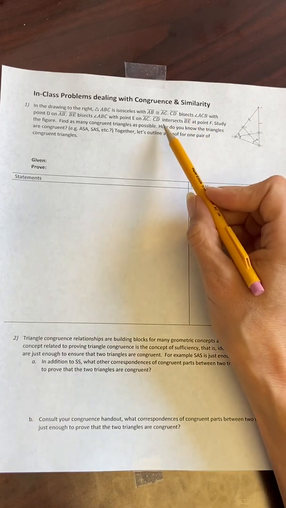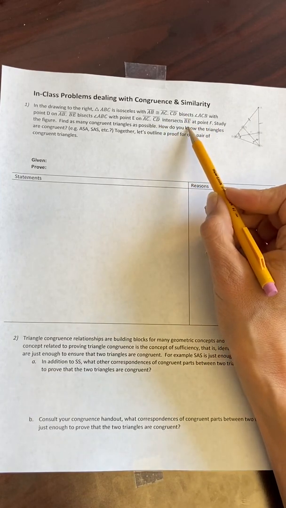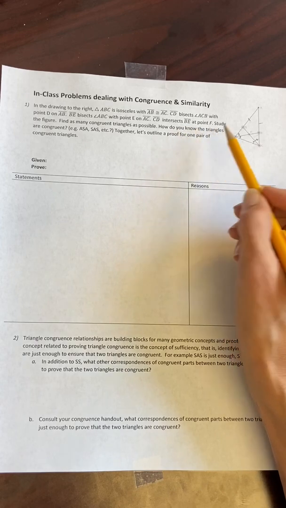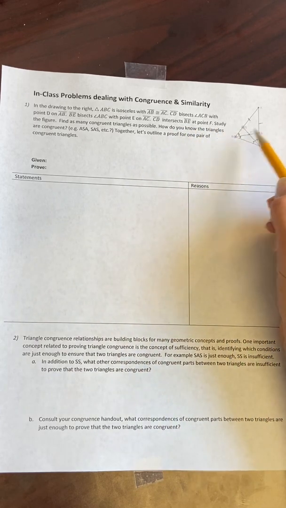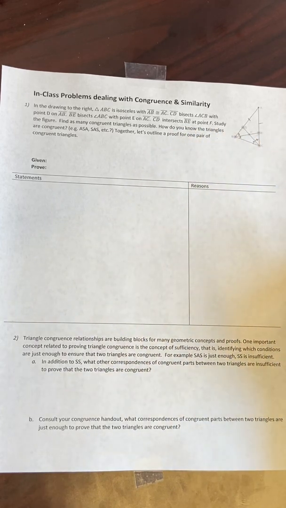We also are told that CD intersects BE at point F, so these two lines are intersecting here. I want you to study the figure. I want you to find as many congruent triangles as possible, and I want you to tell me how you know they're congruent, by angle, side, angle, side, angle, side. What theorems would tell you that they're congruent?